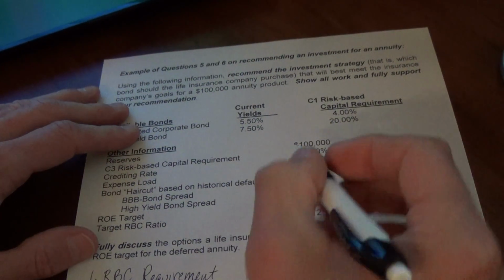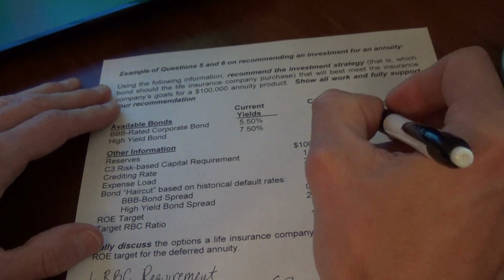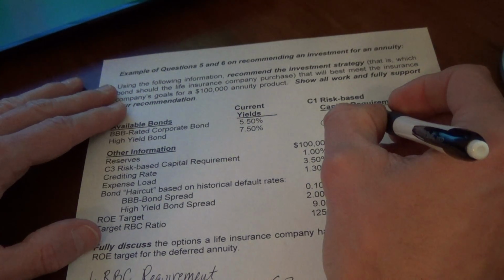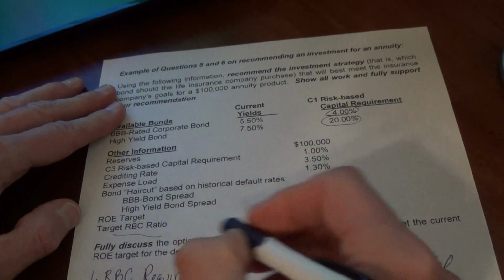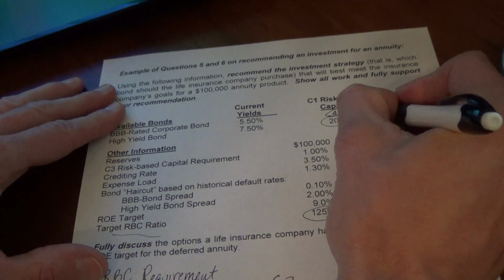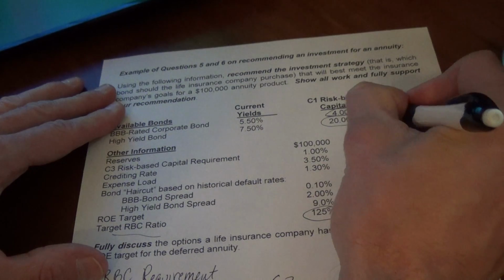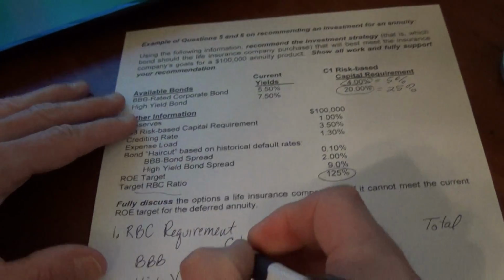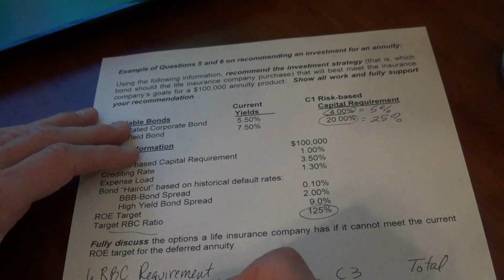C1 risk, we have 4% for the triple B, 20% for the high yield, but we multiply those by 1.25 because that's their target risk-based capital. So when we do that, that makes this one 5% for the triple B, and it makes the high yield 25%. If we take 5% times $100,000, that gives us a capital charge for the triple B of $5,000.